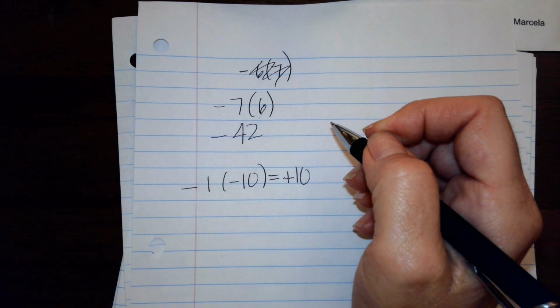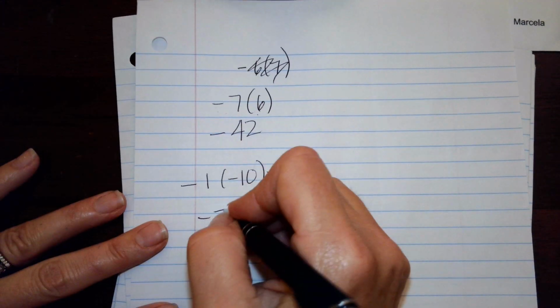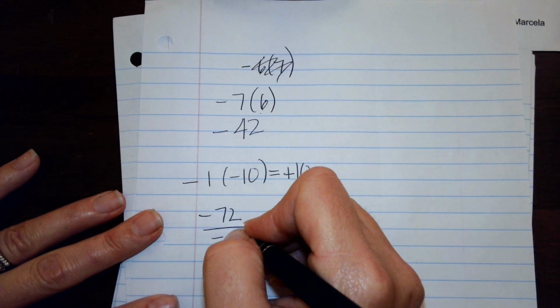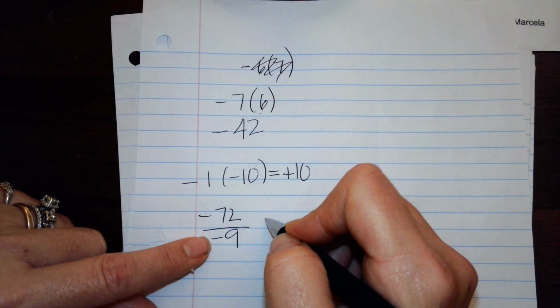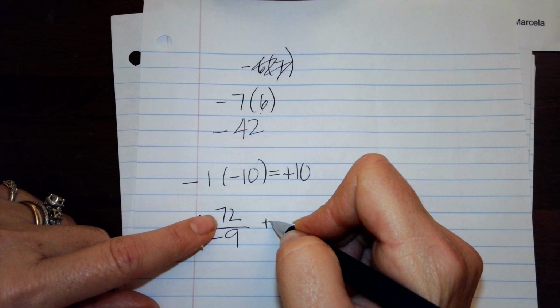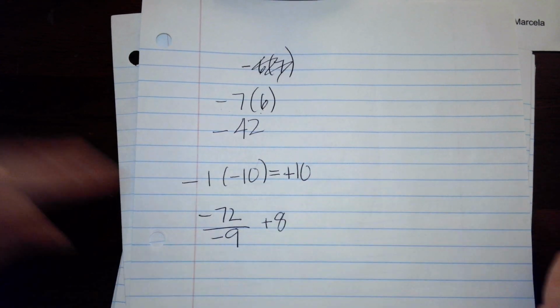For the next one, we have negative 72 divided by negative 9. We have a negative and a negative. 2 negatives make a positive. And then 72 divided by 9 is 8.